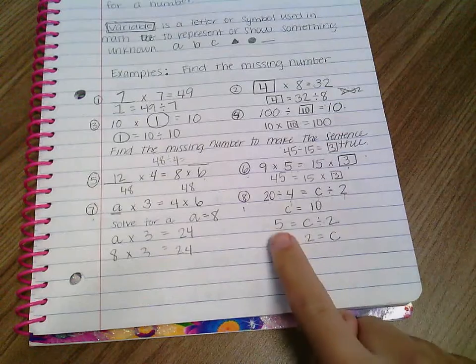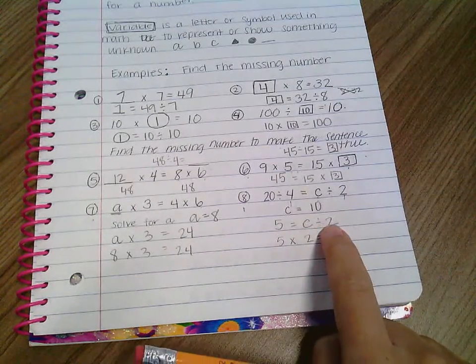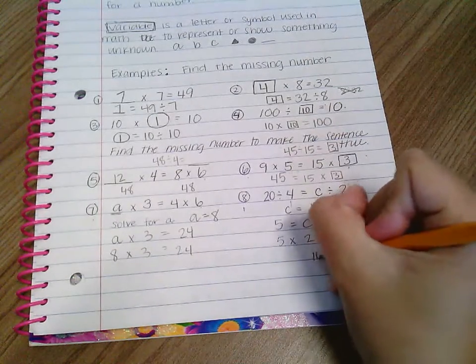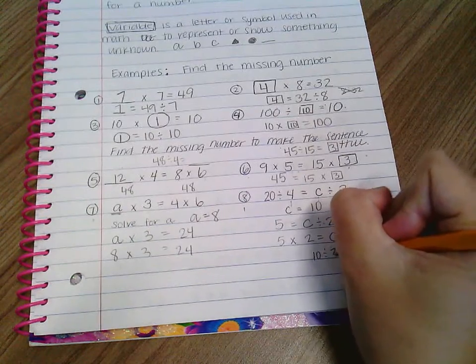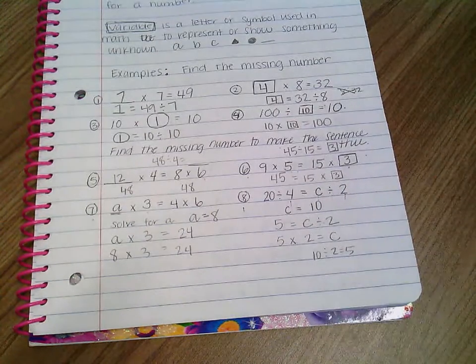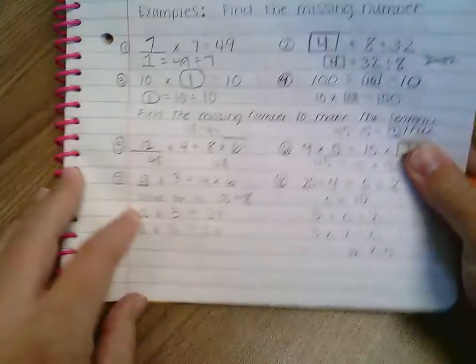Let's double check. 5 equals 10 divided by 2. Is 10 divided by 2 5? Yep, it sure is. All right, so that's solving some open sentences. I'm going to go on the back of my paper here.